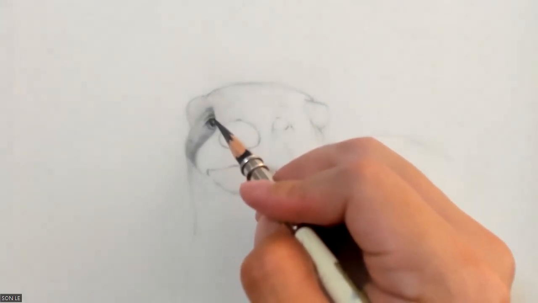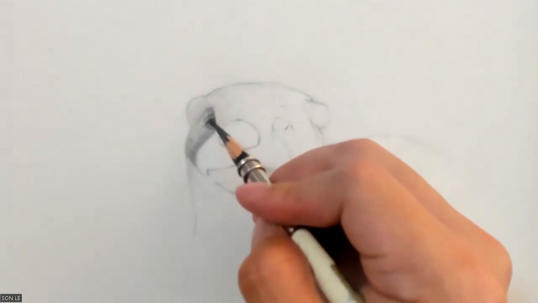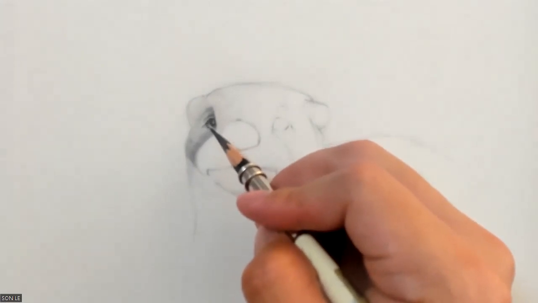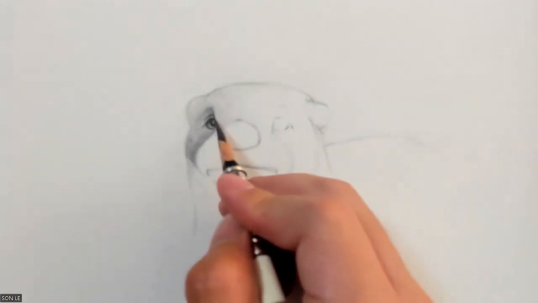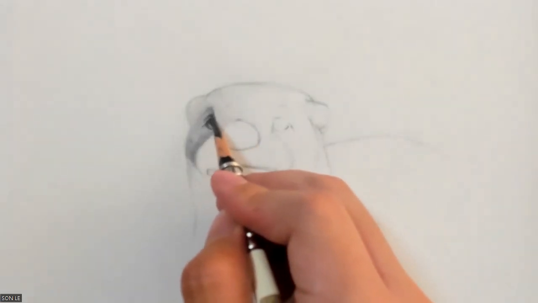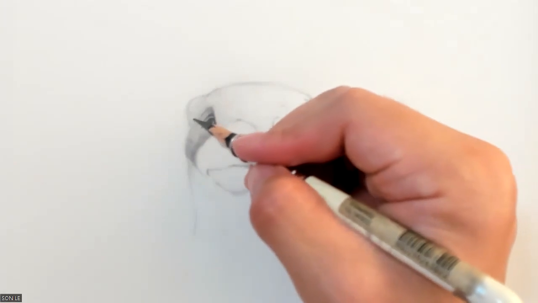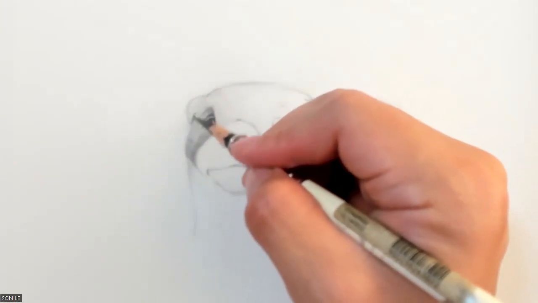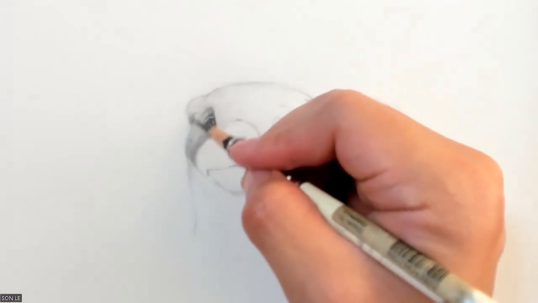Use pencil to shade the top of the eye. We shade the eye, the upper lid, and then we darken the ear so that the ear will be more obvious.